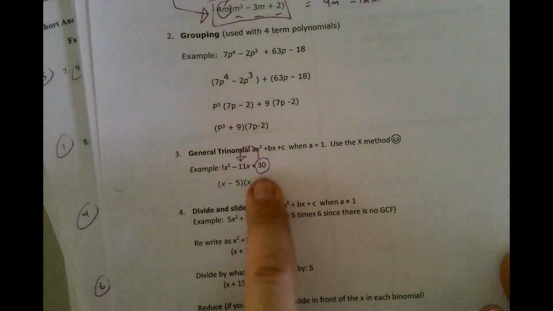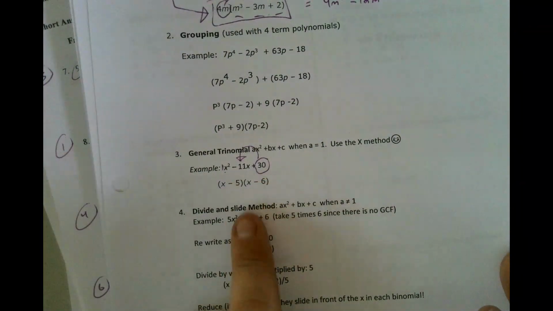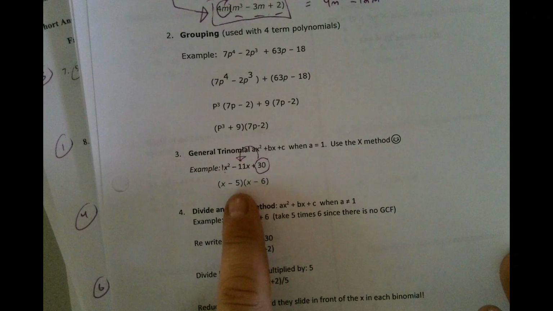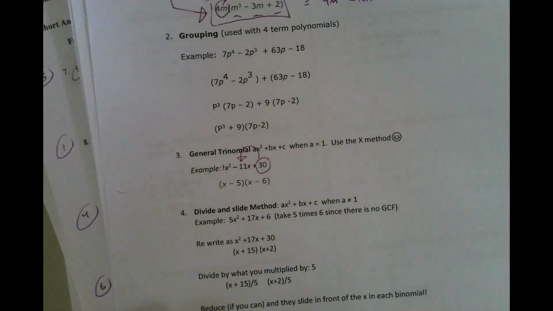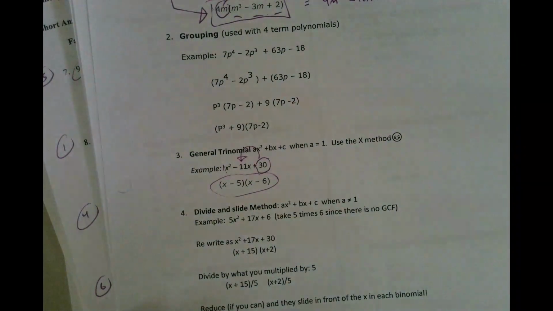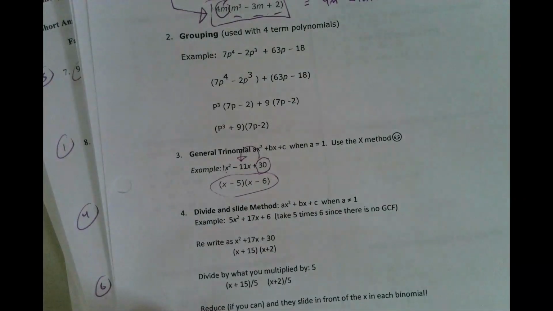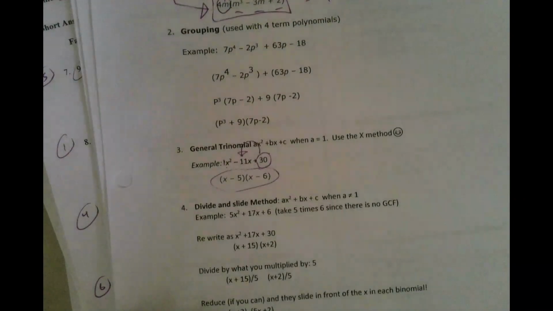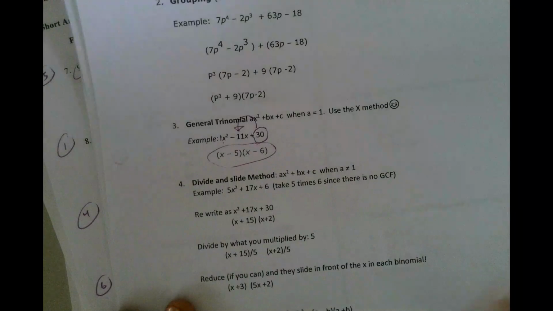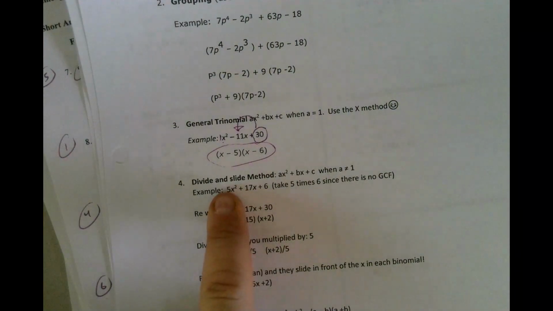So what factors of 30 make a negative 11? It'll be 5 and 6. And they both would have to be what sign? Negatives. So notice you're just going to create these two parts. That method is called the general trinomial factoring method. Okay, that's simple. On yesterday's lesson, or actually Wednesday's, excuse me, you did this method, divide and slide.